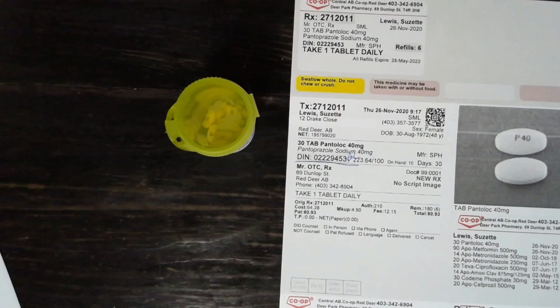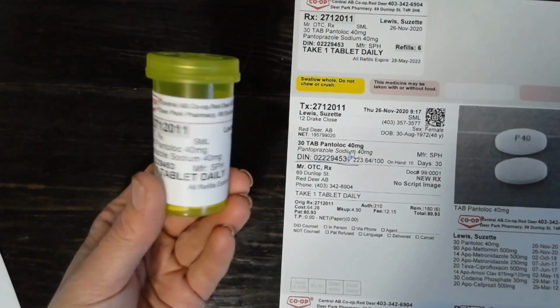Sorry, I'm digging in my box here. I don't have the necessary auxiliary label.